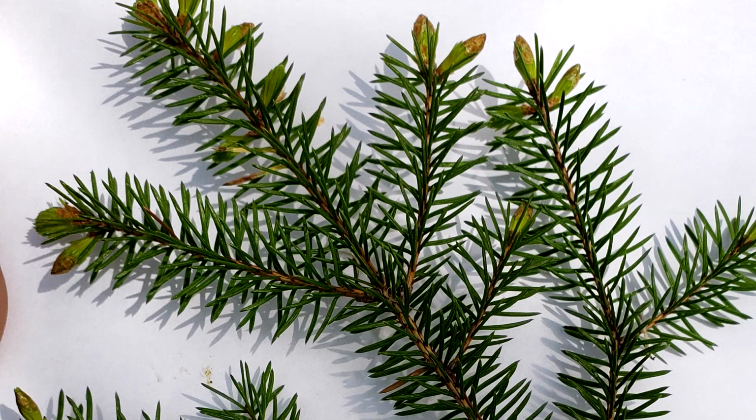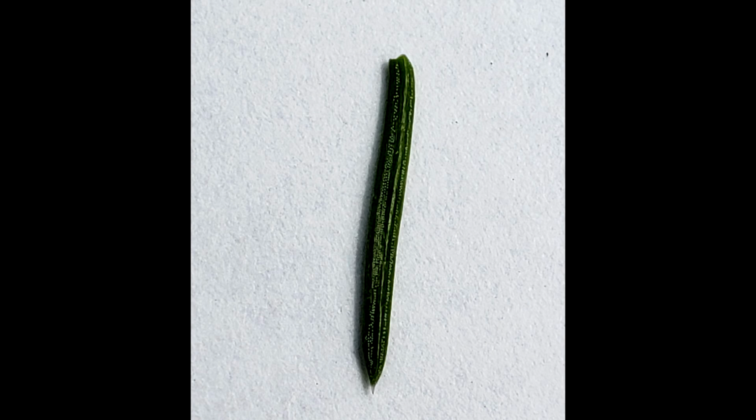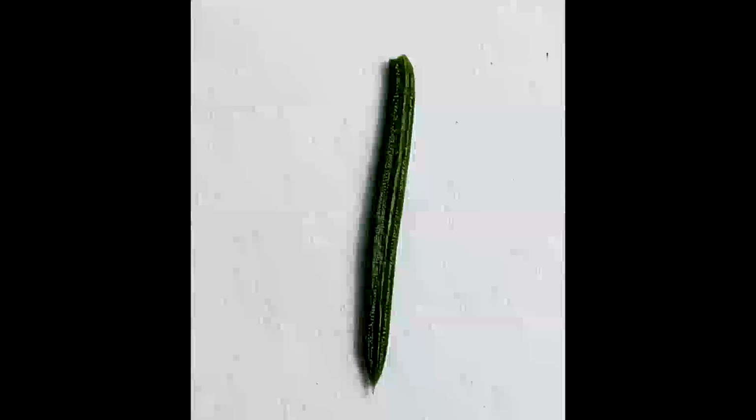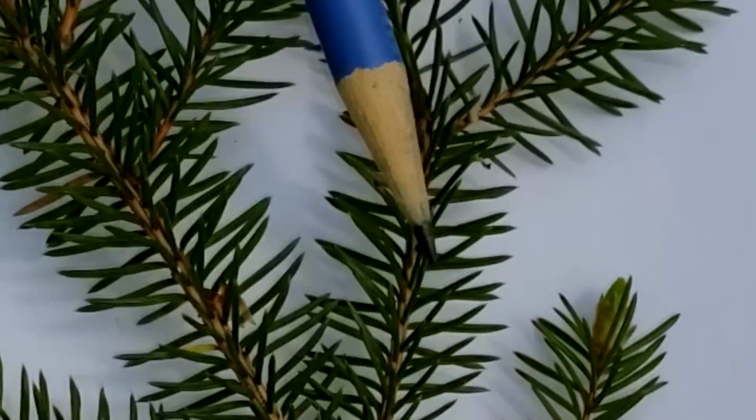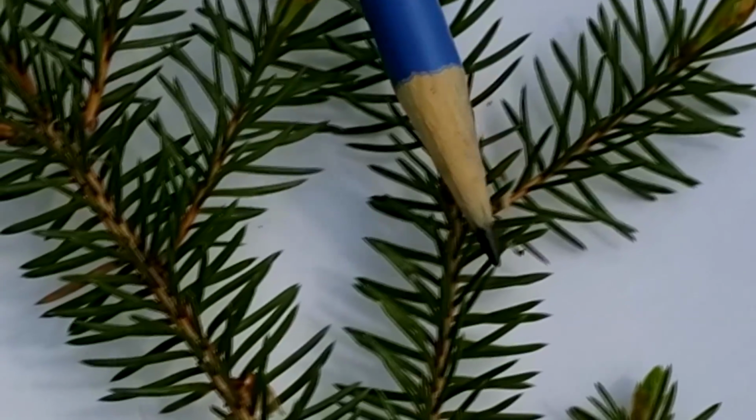To identify balsam fir, look for coniferous evergreen needles. The needles are flat with two faint white stripes on the underside. A balsam fir is two-ranked, with the needles pointing out from the sides of the branch.